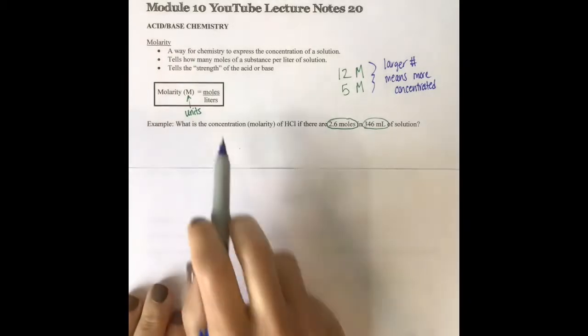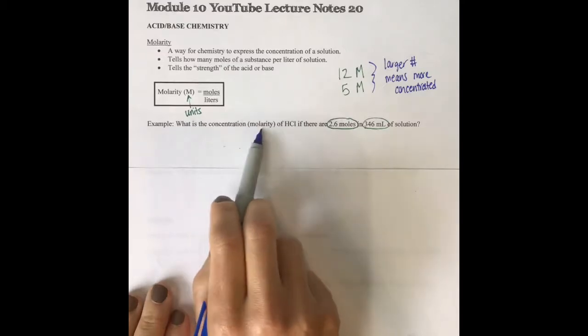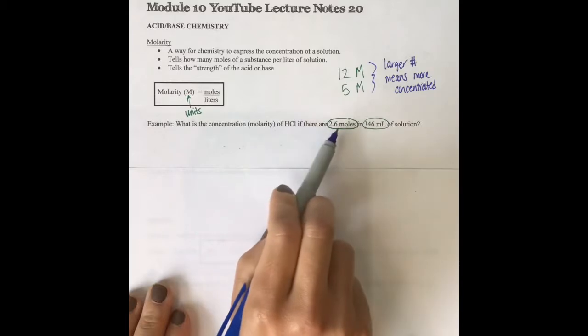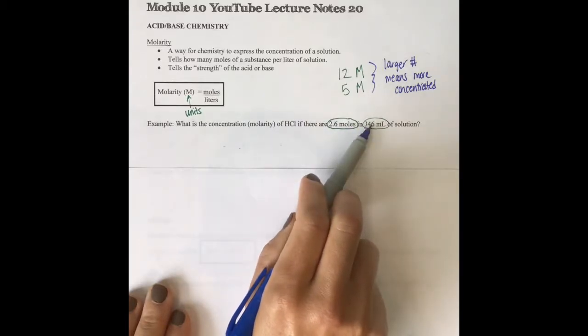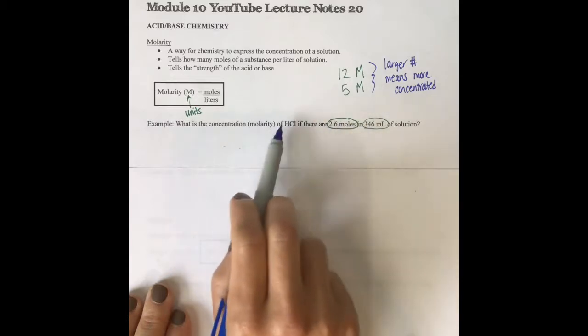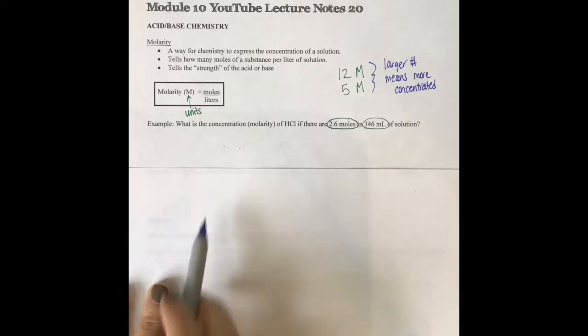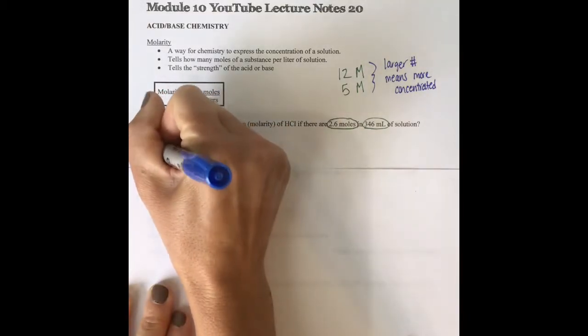Okay, let's jump right into this first problem. It says, what is the concentration, which is another way of saying what is the molarity, of hydrochloric acid if there are 2.6 moles in 346 milliliters of solution? So we want to know how strong or what the concentration of this acid is. And the way we do that is using the formula above for molarity.